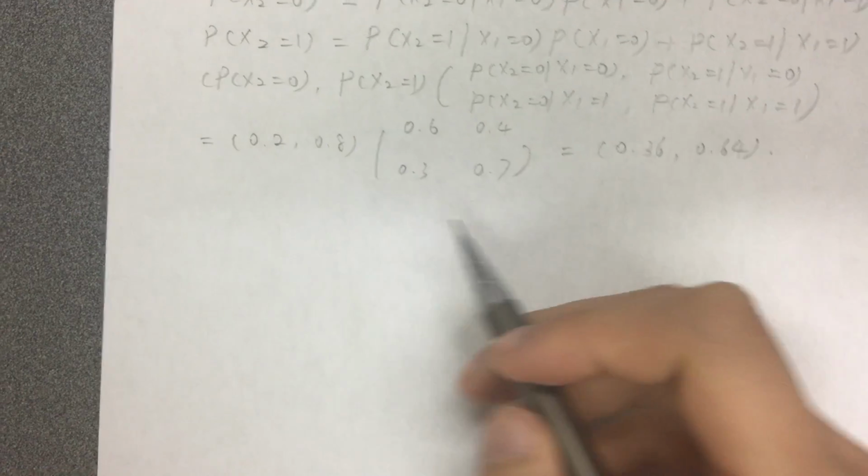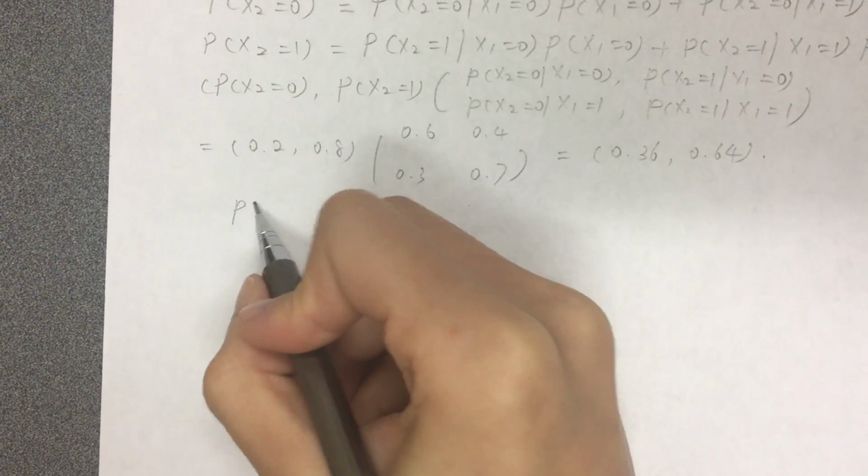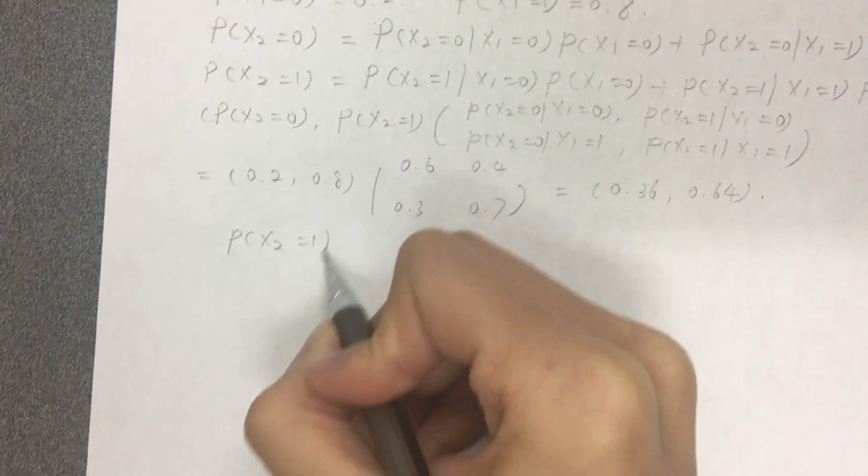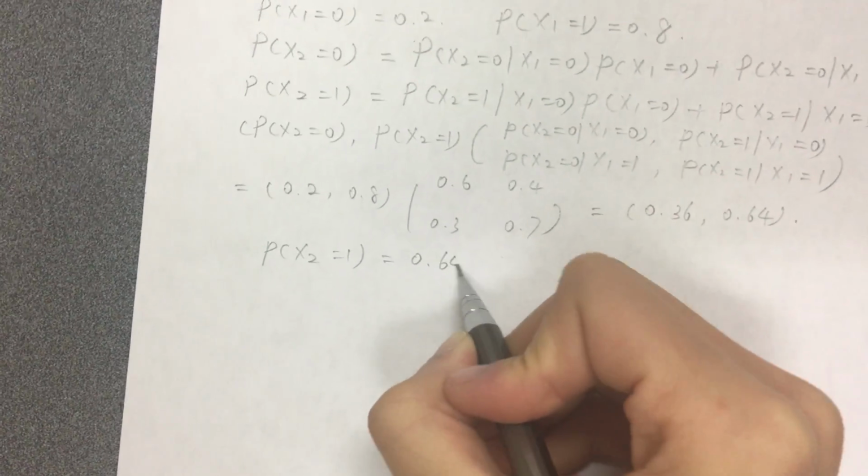Then the probability that x2 equals 1 is 0.64.